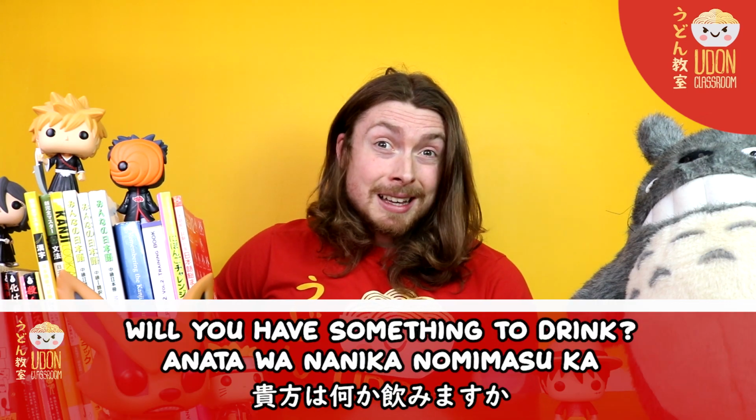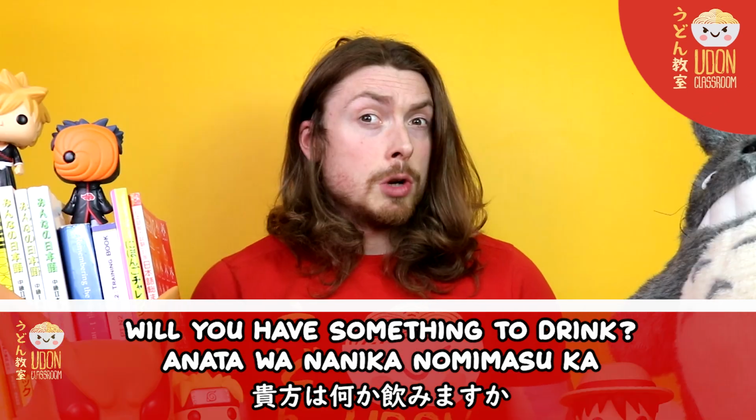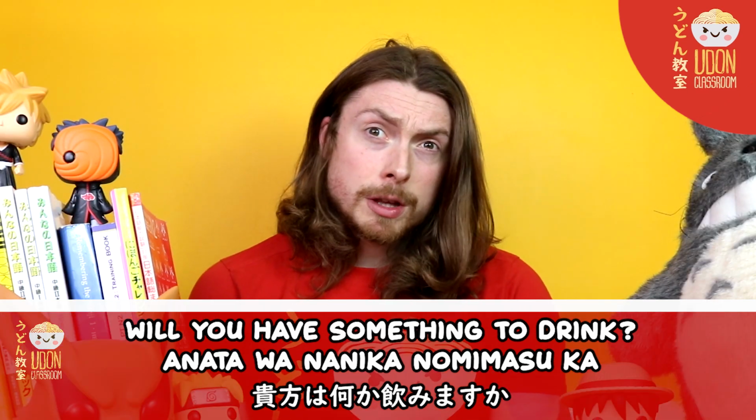And finally, we have the question marker ka. This is used at the end of a sentence, much like a verbal question mark. And you have to use it after desu, remember, and not after da. Let's look at an example of a sentence using the ka particle. あなたは何か飲みますか? Will you drink something? Will you have something to drink?